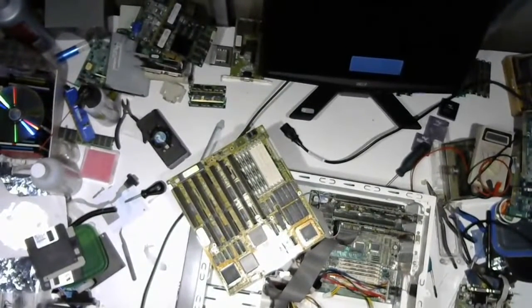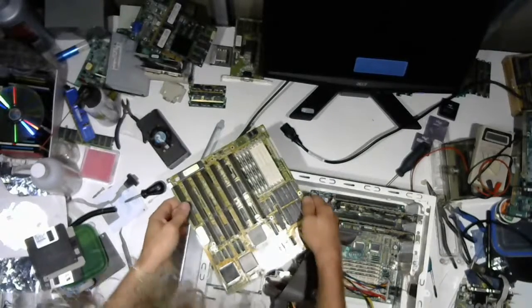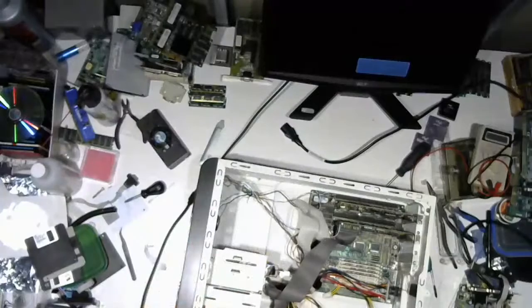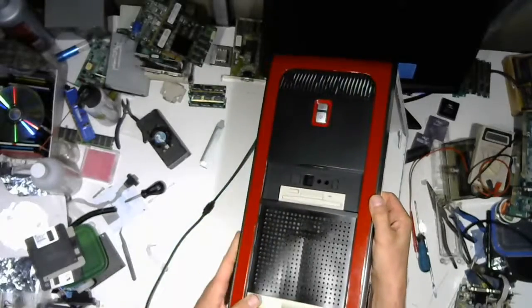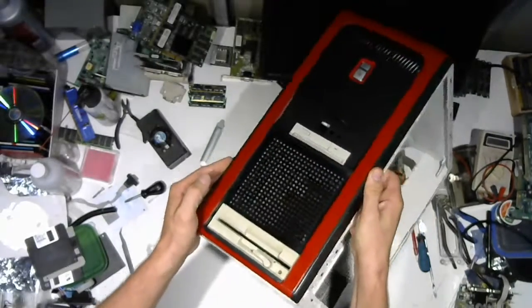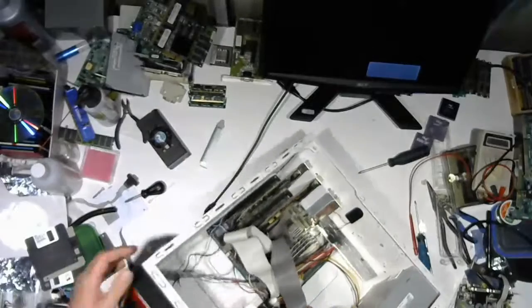Yep, another build for tonight, this late night. This is going to be building this later on. Talk about that in a minute, but first let's talk about the weird 486 ATX AT case thing that I've been building for quite some time now.